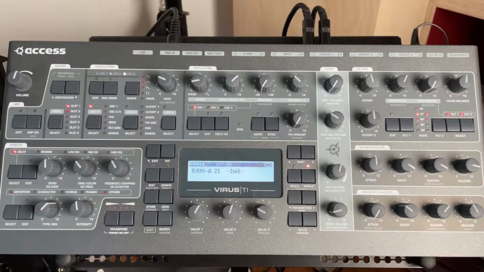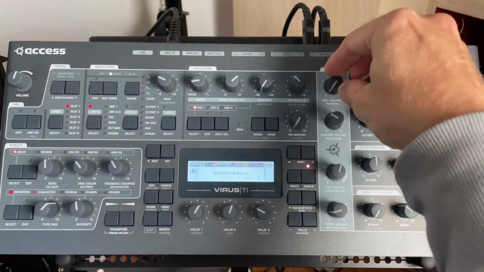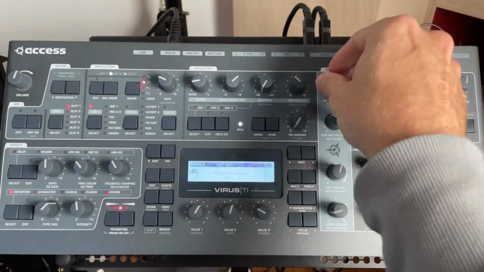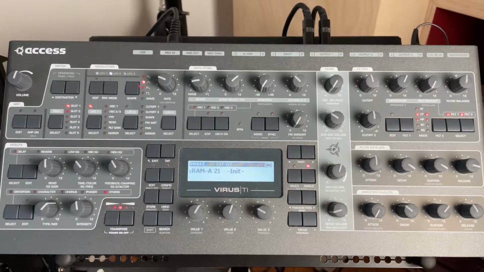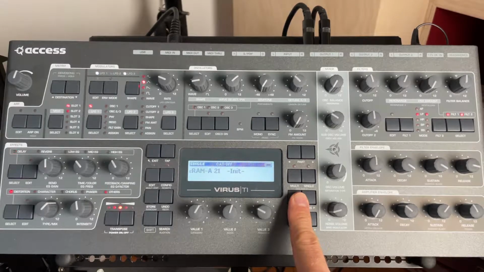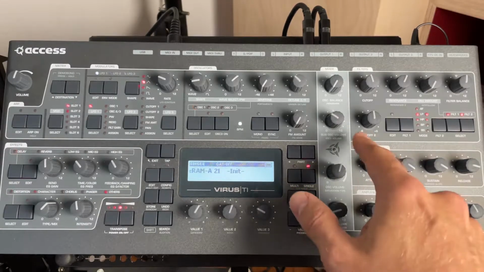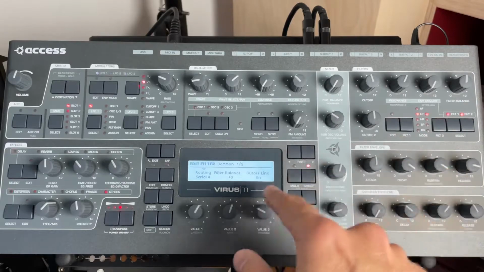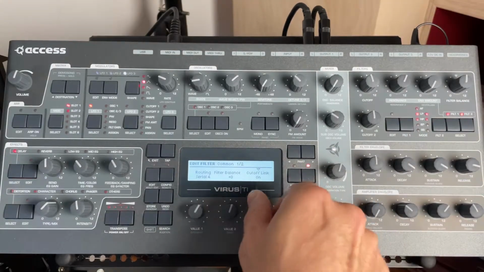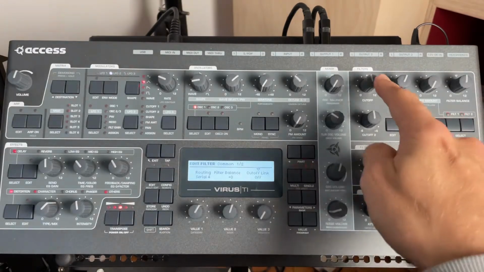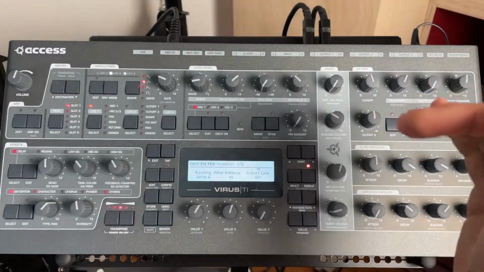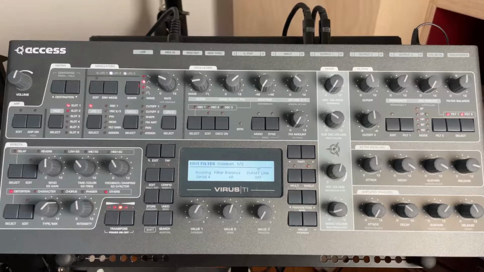When I start with the init pad, which comes per default basically on the Virus TI, when I play some notes, I first start changing the oscillator balance to just one oscillator, so I'm not hearing both at the same time. Another thing that I'm changing immediately usually is the filter. When I go into the filter, there's this cutoff link which I'm changing to off, because then the two cutoffs for the two filters are acting independently.